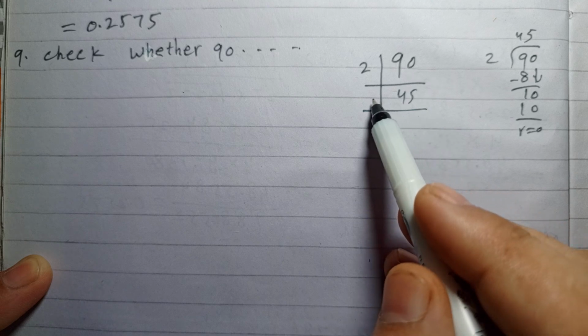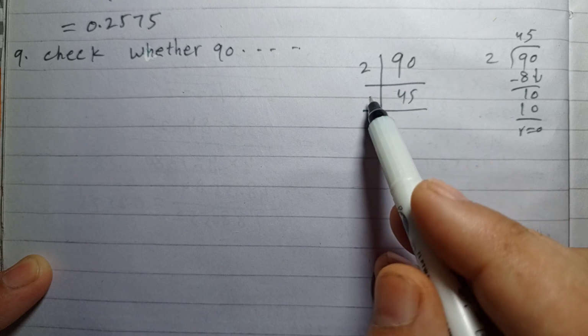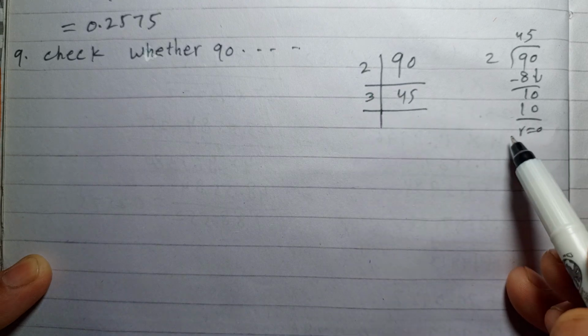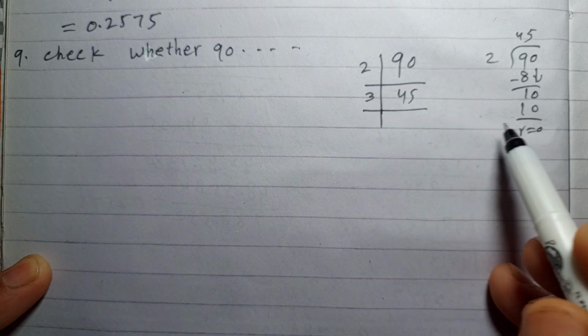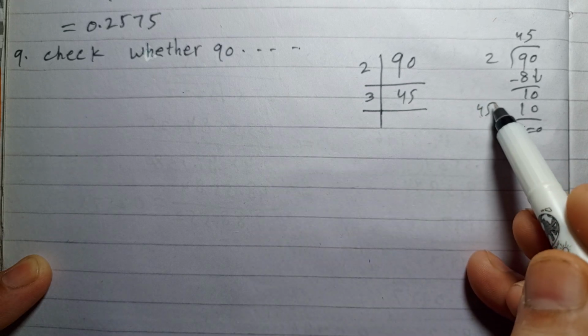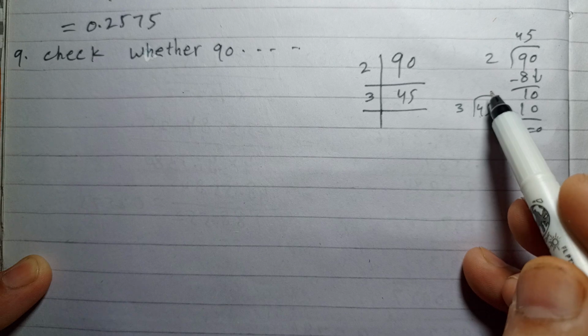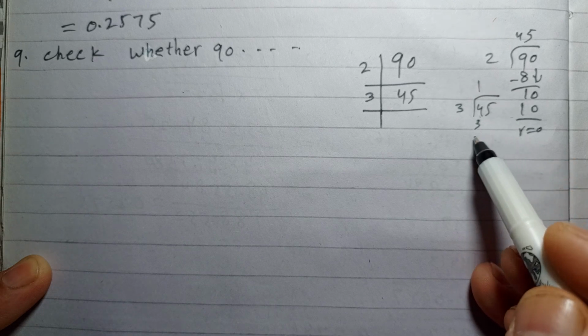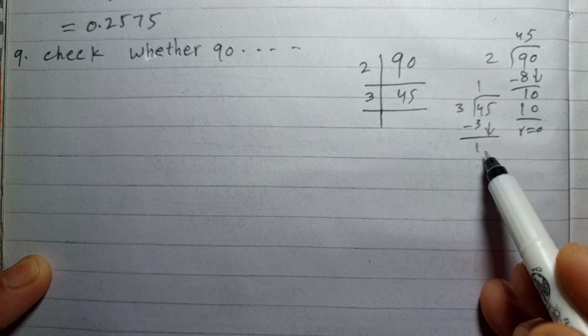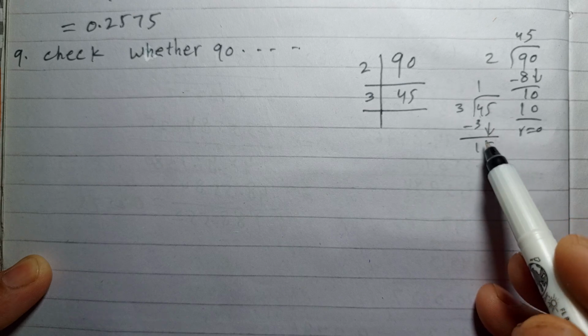Now see which prime number can divide 45. The prime number 3 can divide 45. Let us try it by 3. 45 divided by 3. 3 ones are 3. 1 here after subtracting and 15 here.